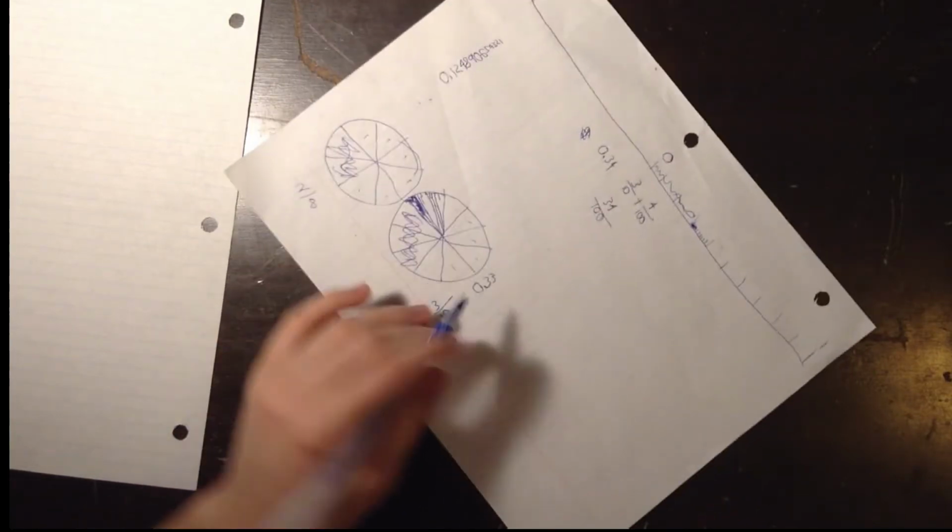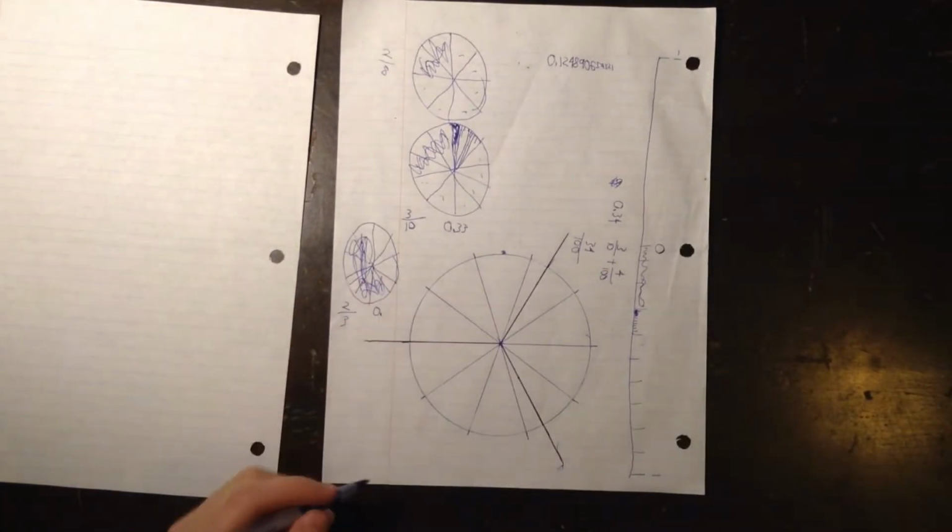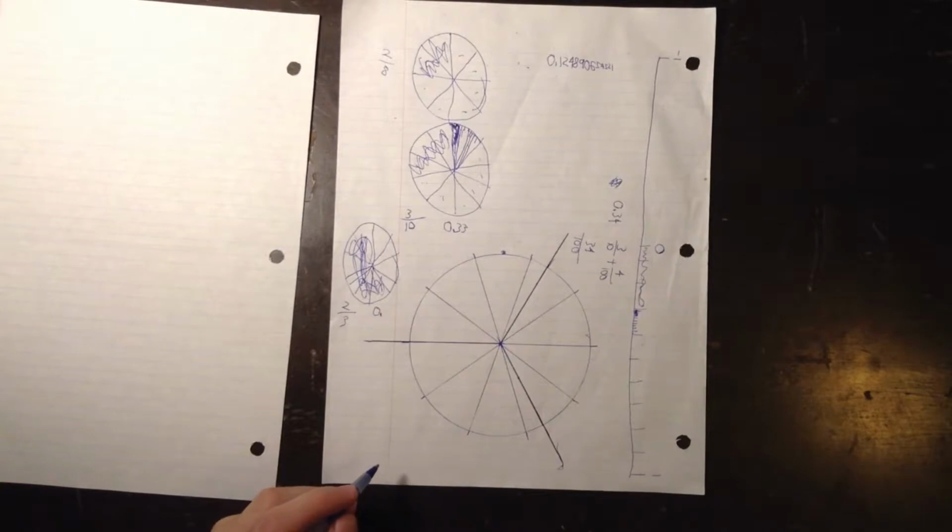So basically, let's turn it back over here. There we go. That is more what I'm looking for. When you have the proper tools, it gets a lot easier to draw a circle.